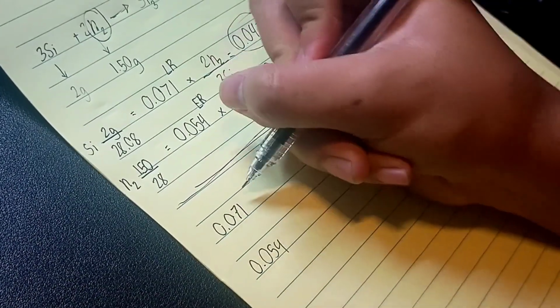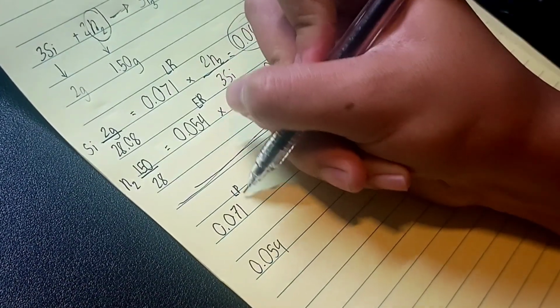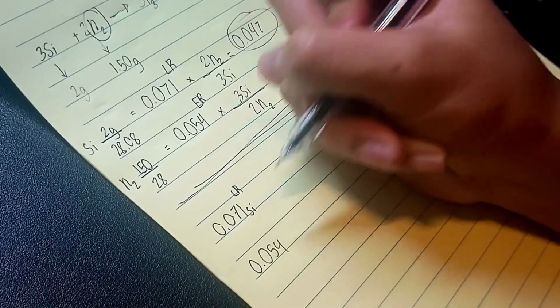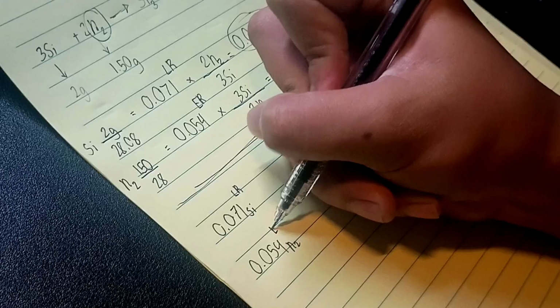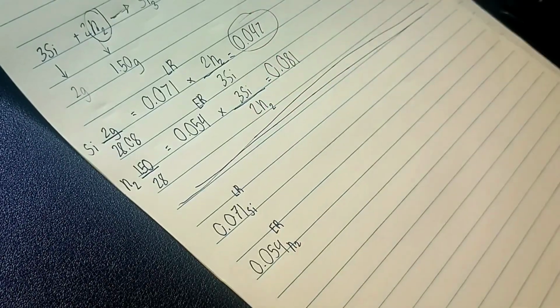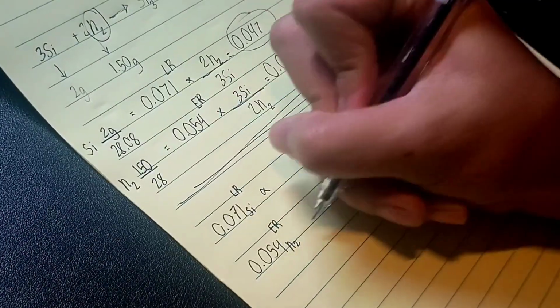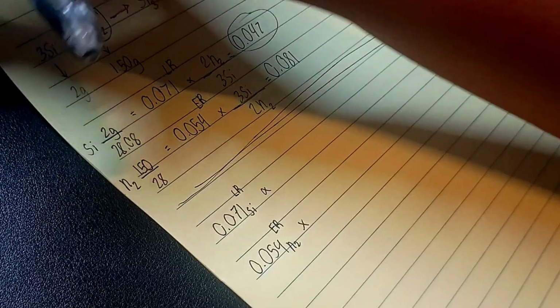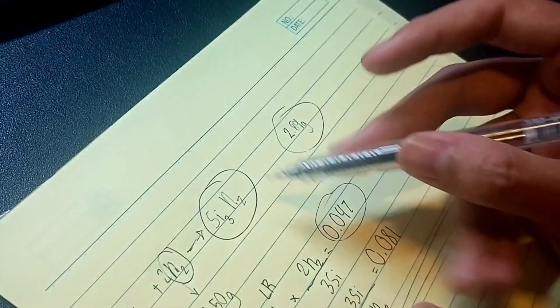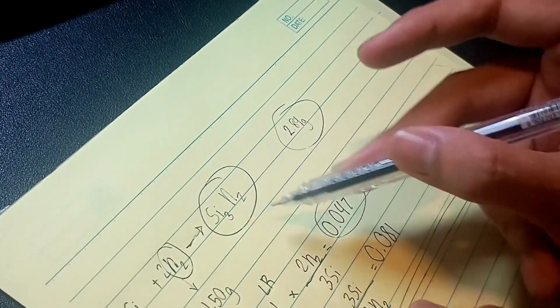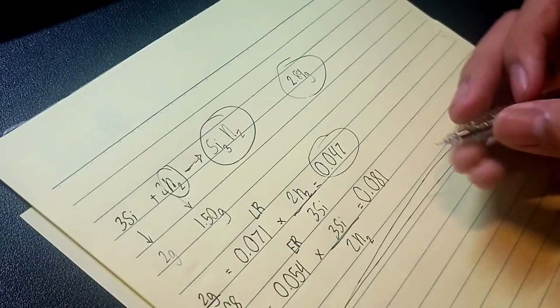You take your limiting reagent, which is silicon, and your excess reagent. Once you've done that, you times both by this. This is what you're going to times it with.